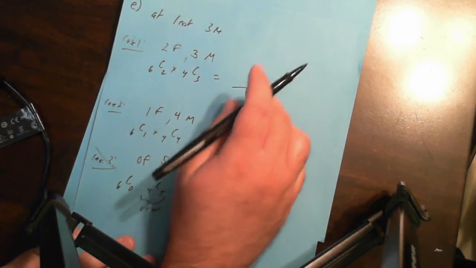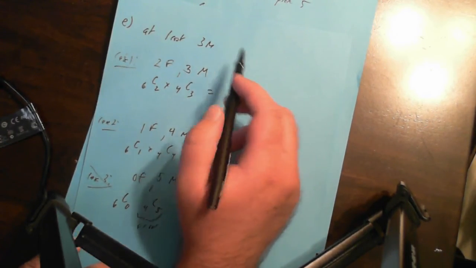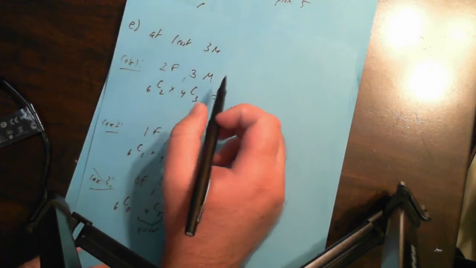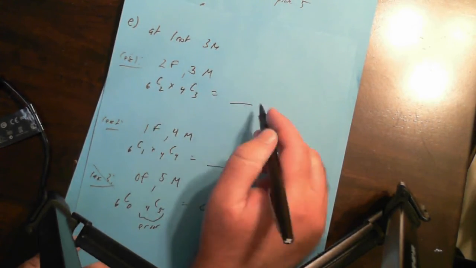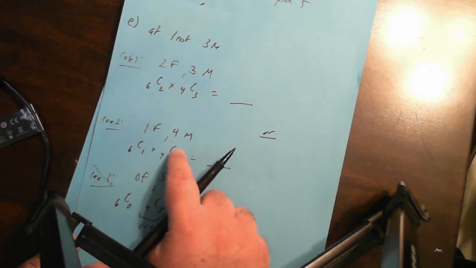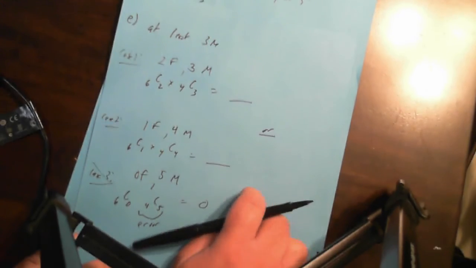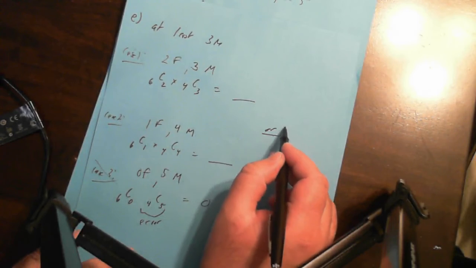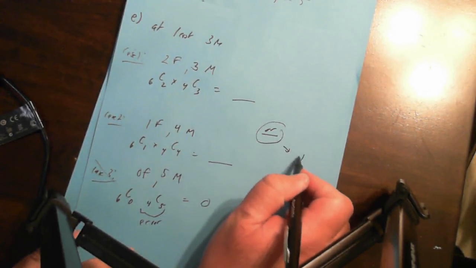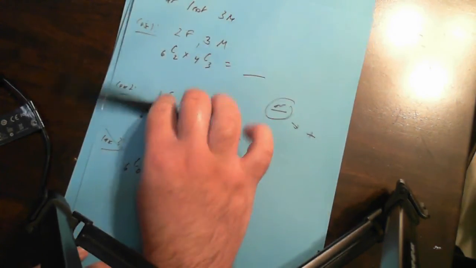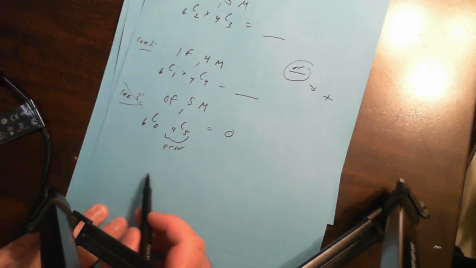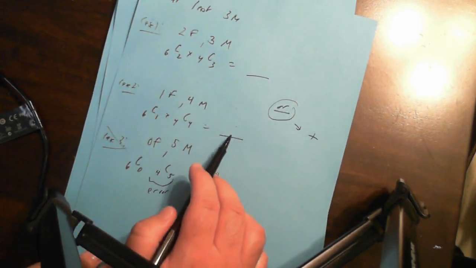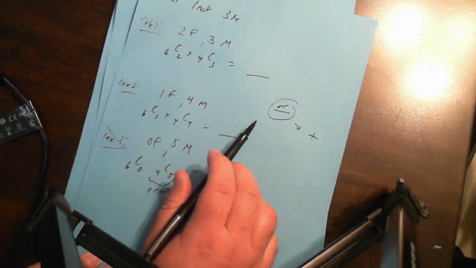Okay? Now, to satisfy my requirement for at least 3 males, that means I could have 3 males, or I could have 4 males, right? Or I could have had 5, but this doesn't work in this case. So when you hear the word "or," that should signify addition. So in that case, my final answer would be whatever these two numbers here are added together.